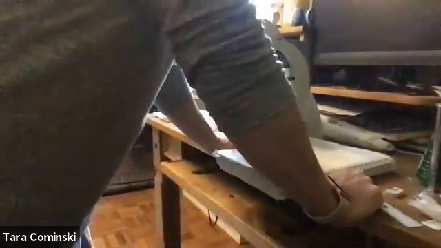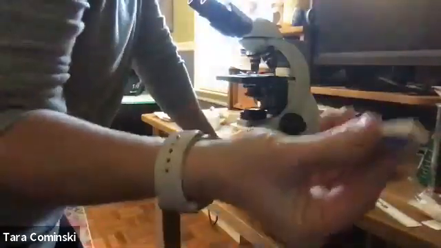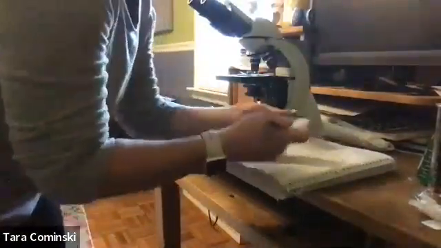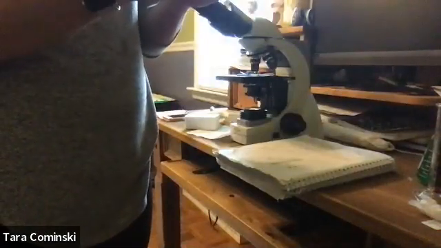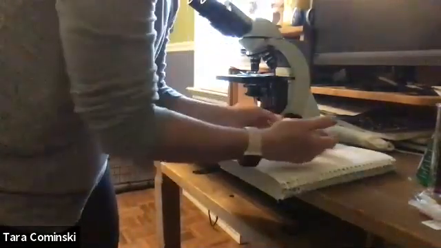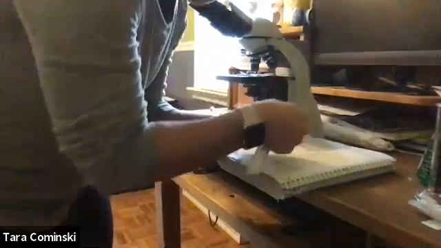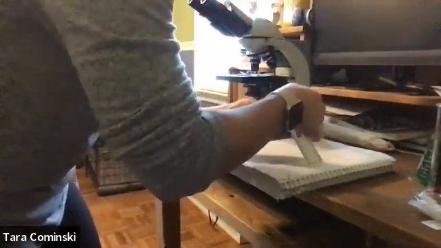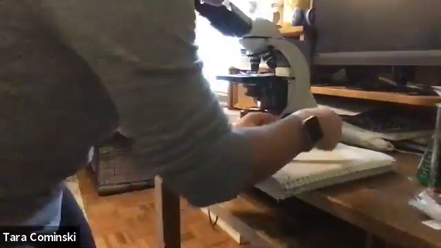Let's see where we are. Okay, so that wooden block, which is really my eraser, I'm gonna measure the length, the width, and the depth for you, okay? In centimeters. And so the length is 2.8 centimeters, okay? The width is 1.5 centimeters, and the depth is 0.6 centimeters, okay?